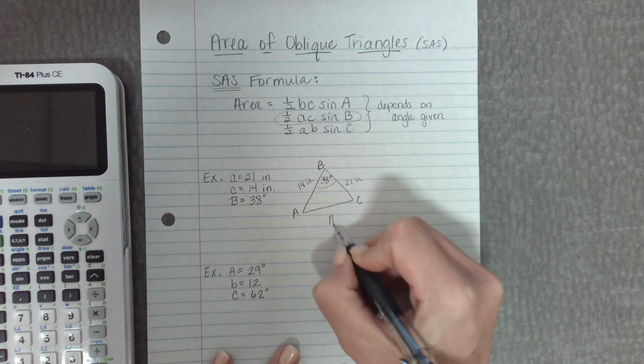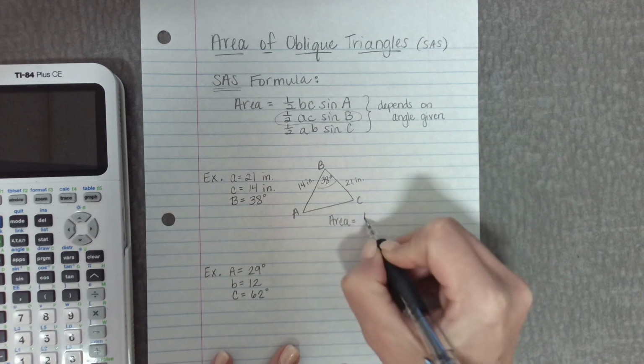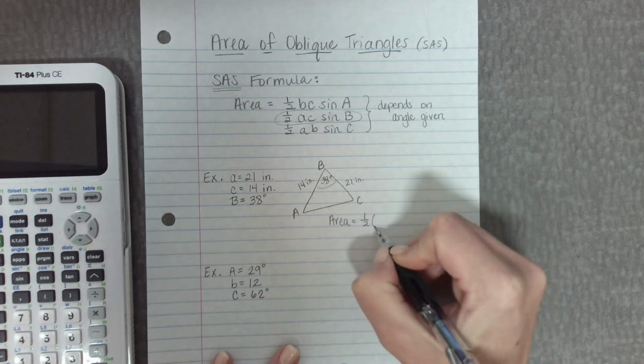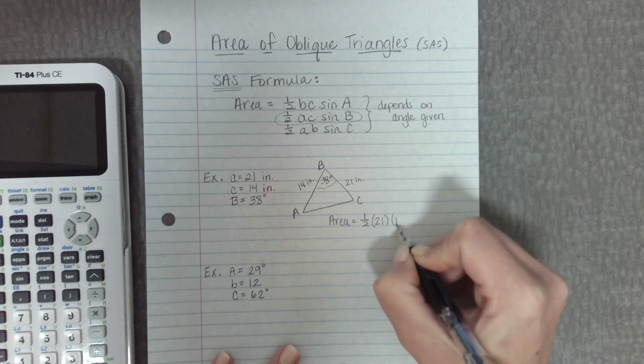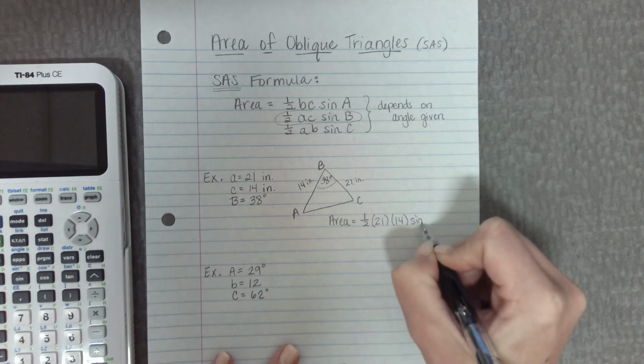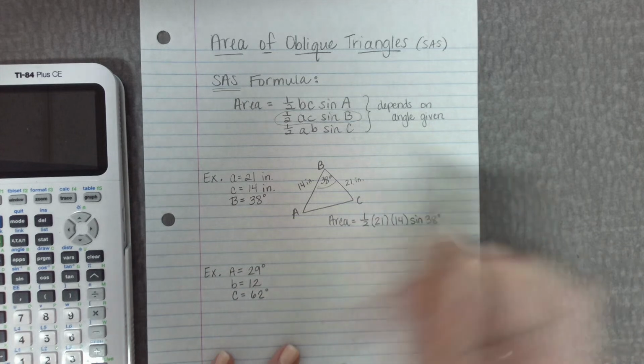So area is going to be 1/2 side A, which is 21, times side C, which is 14, times the sine of B, which is 38 degrees.